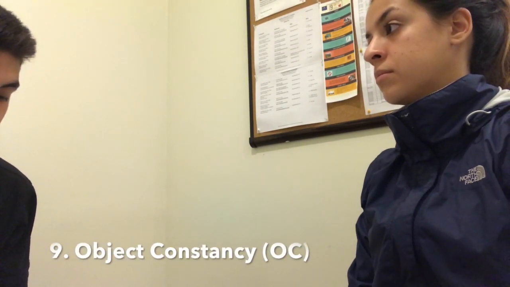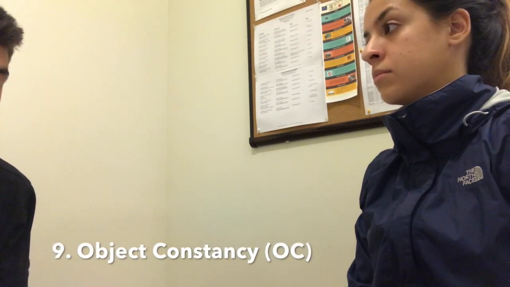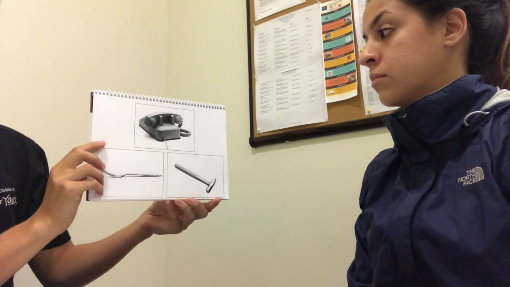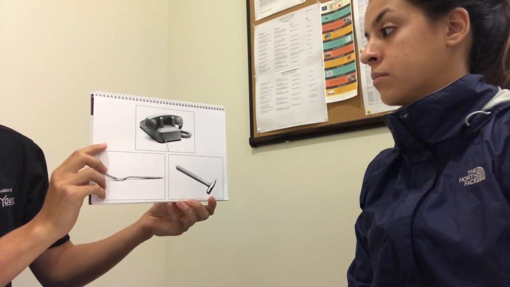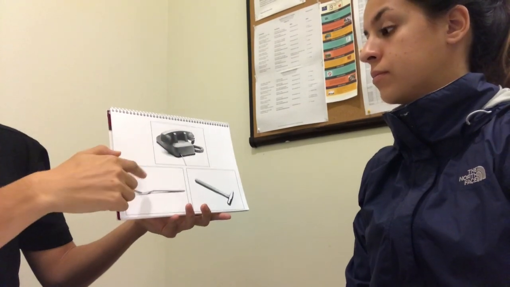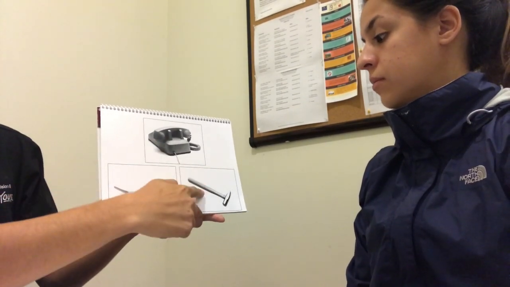Client is shown 3 photographs of objects taken from unusual angles: a telephone, a hammer, and a fork. For each of the photographs, client is asked, "What do you see in the photograph?" A telephone. Fork. Hammer.